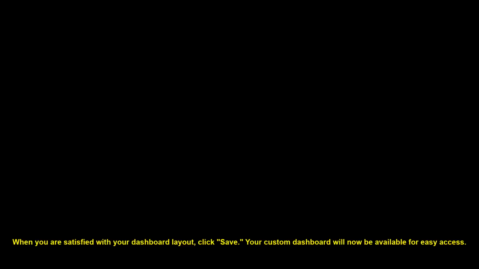When you are satisfied with your dashboard layout, click Save. Your custom dashboard will now be available for easy access. If you want to share your dashboard with team members, click on the Share Dashboard option. You can choose which team members or user groups will have access. Follow the prompts to finalize the sharing settings.